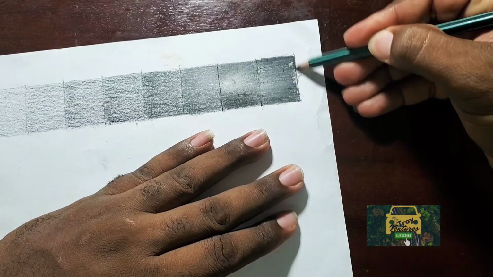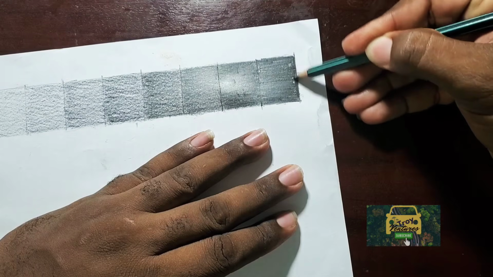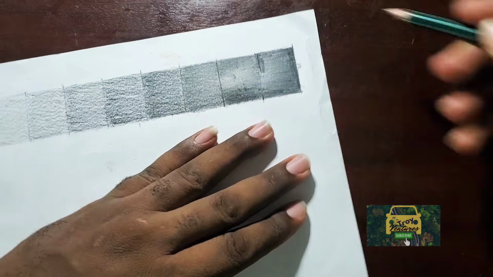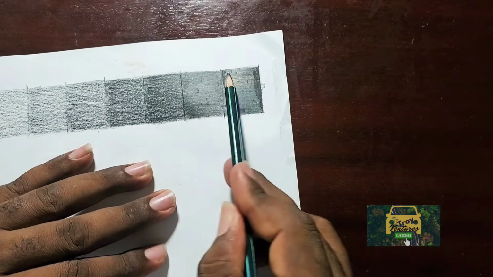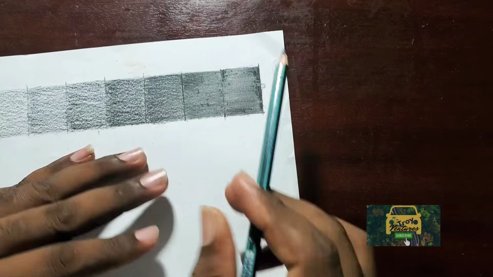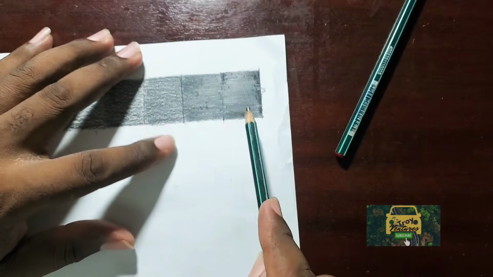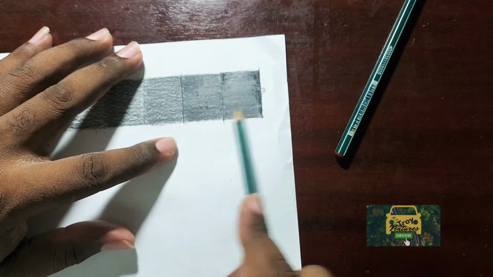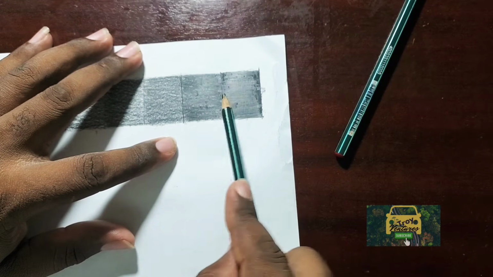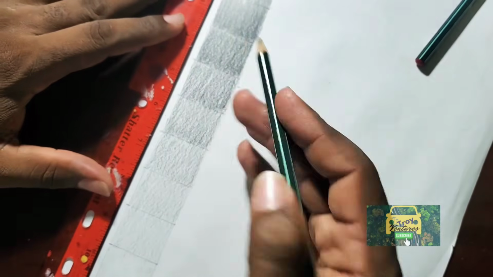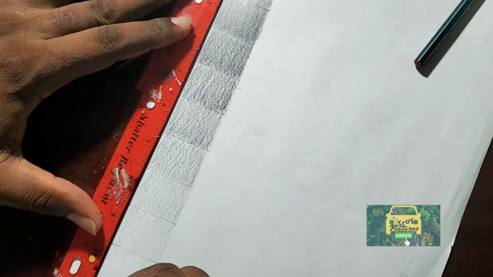Trying to get the edges neat and nice here. Feels like I'm showing lines, and I don't want lines. I want to show that I'm shading with my 6B. So I might have to use my 6B here to get it really dark. Yeah, got it. Then I'm going to use the 6B and go over the lines again, get it nice and neat.